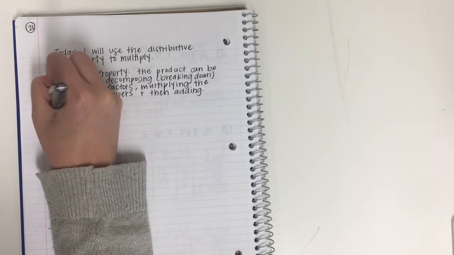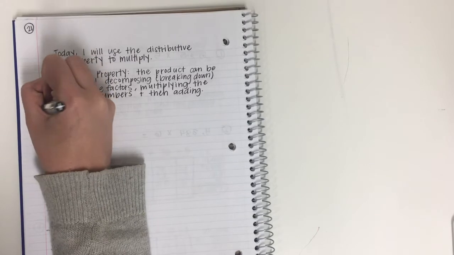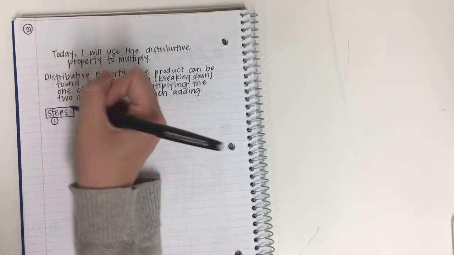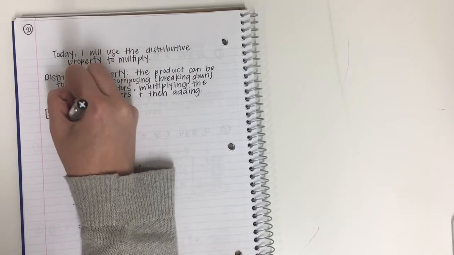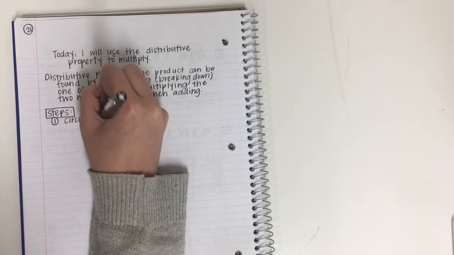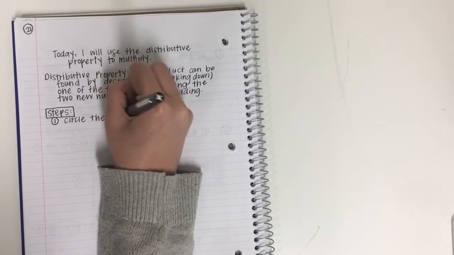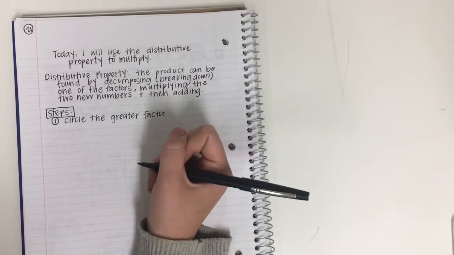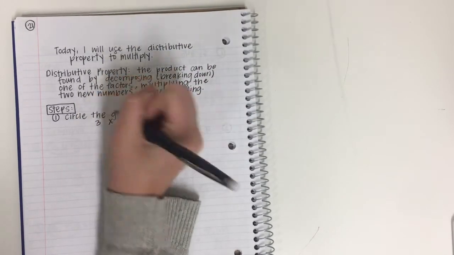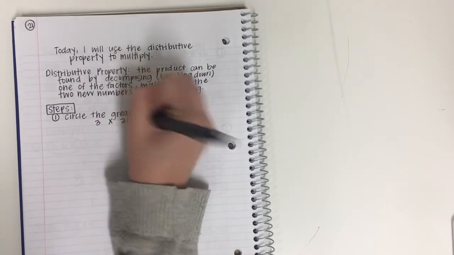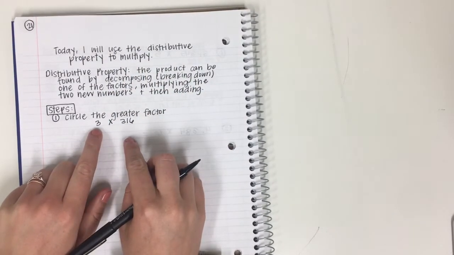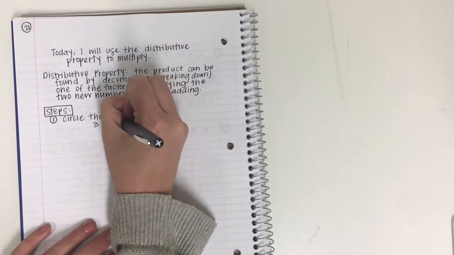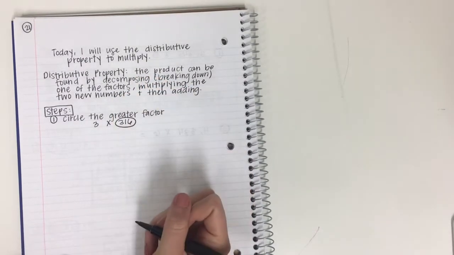So here are the steps that we are going to take when using the distributive property. Step 1, circle the greater factor. So let's say that we have 3 times 316. We know that 3 is less than 316. So we're going to circle 316. That's for step 1.